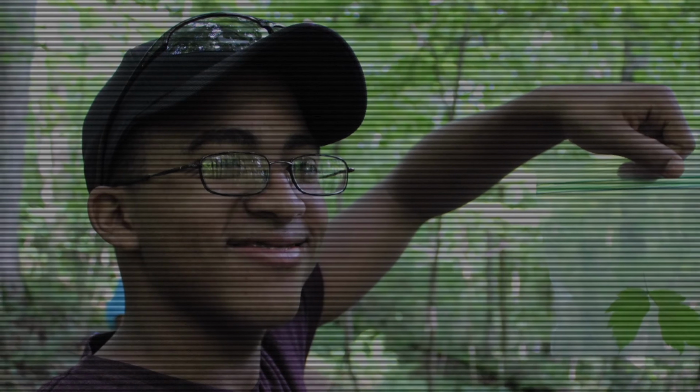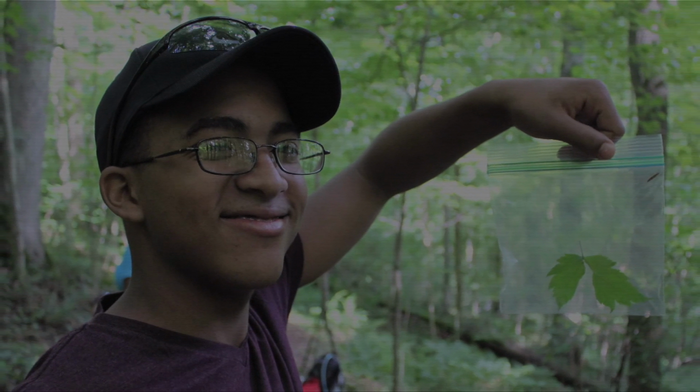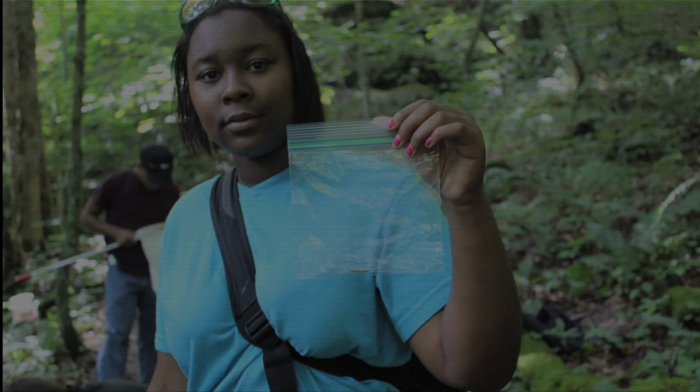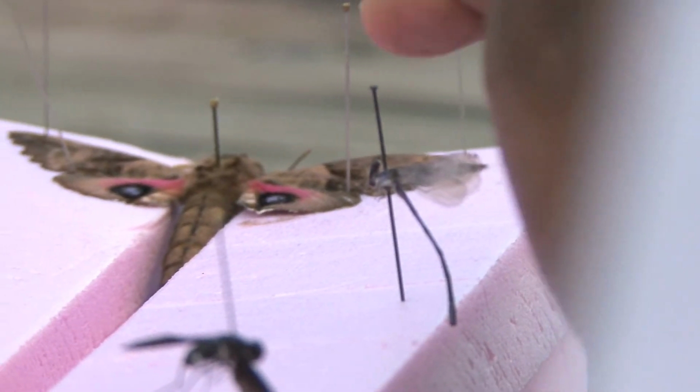So let's review. You can collect insects actively or passively. The active methods are butterfly nets, sweep nets, or aquatic dip nets. Passive methods are black lights or yellow pan traps.